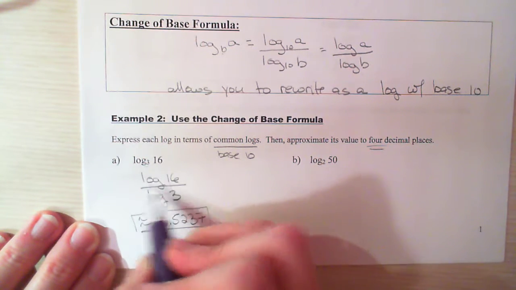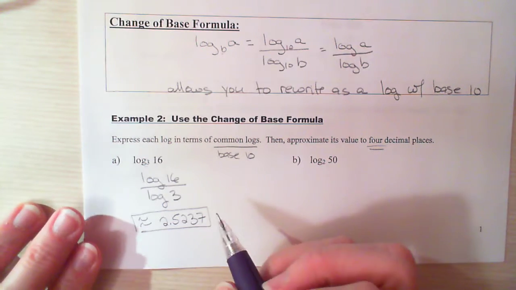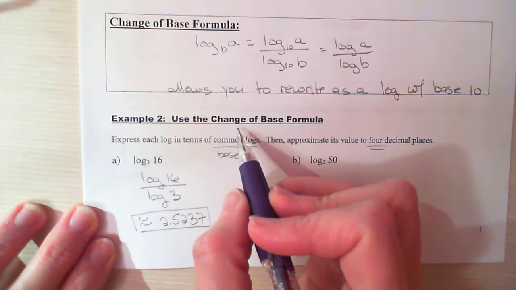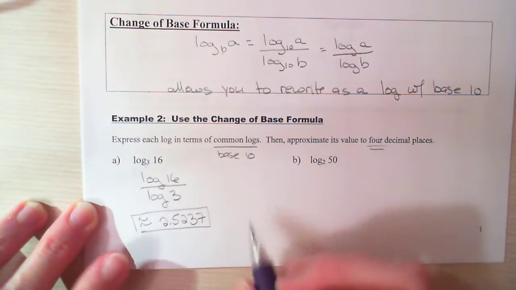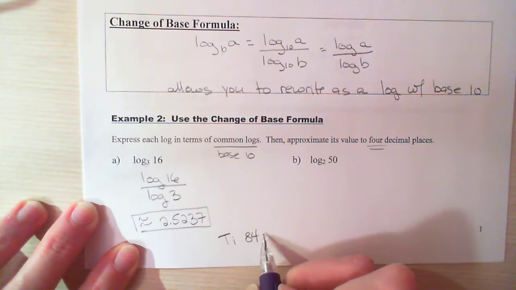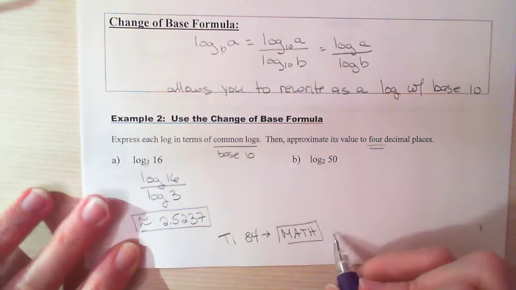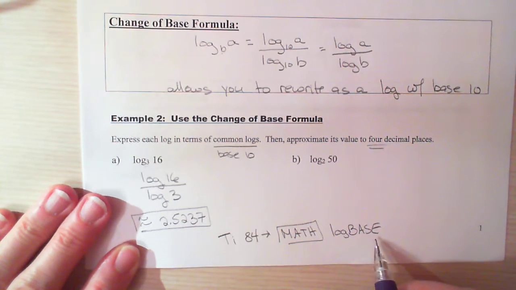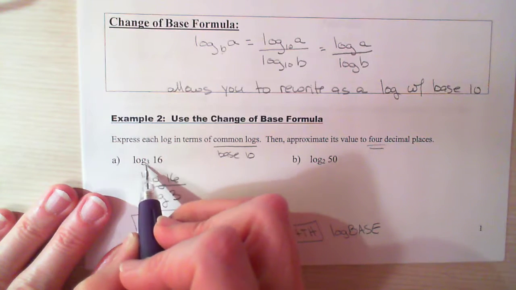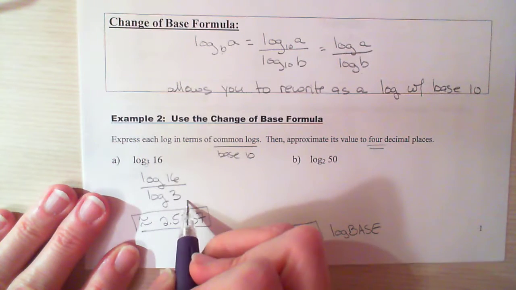So remember when you're dividing with logs in your calculator to wrap them up in parentheses. That's usually a safe bet. Now I also want to tell you that a TI-84 will let you put in other bases. So on a TI-84, you can use your math button, and you're going to go down the math menu until you see this menu item, and this will let you put this directly into your calculator because it lets you put in different bases. But if you don't have an 84, you have to do the change of base.